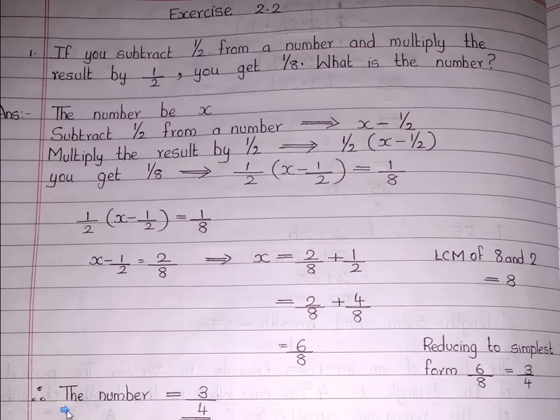The first question: if you subtract 1 by 2 from a number and multiply the result by 1 by 2, you get 1 by 8. So what is the number? Here in the question you can see a word, a number. The number is not given to you, so that will be your x.